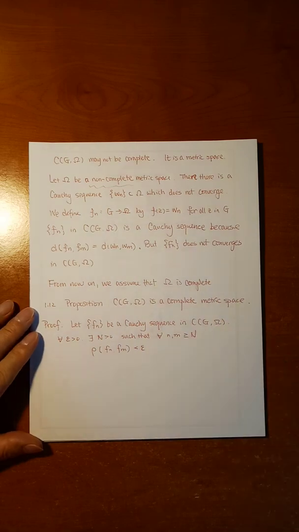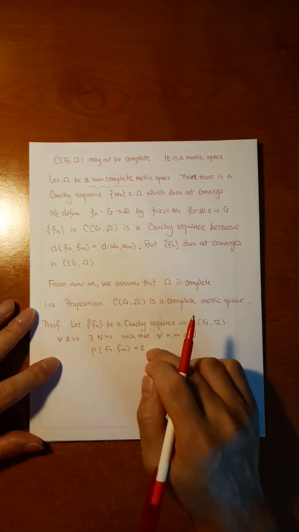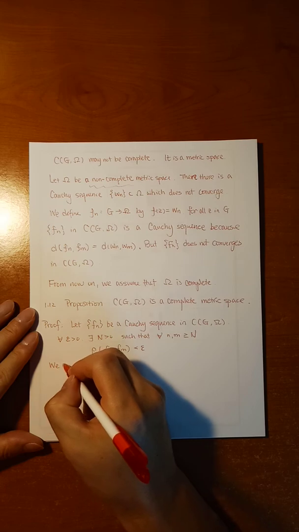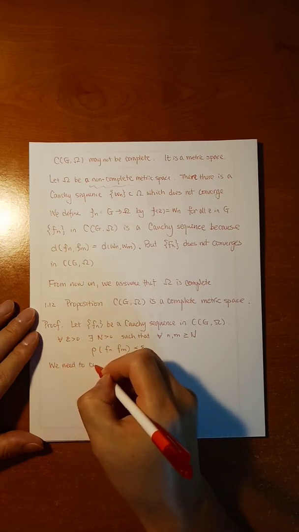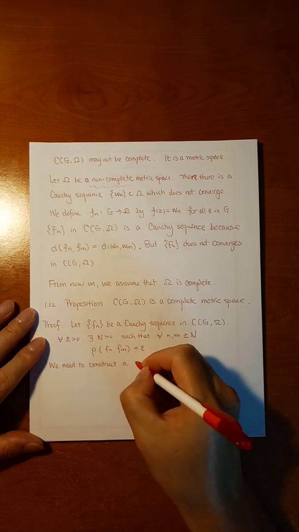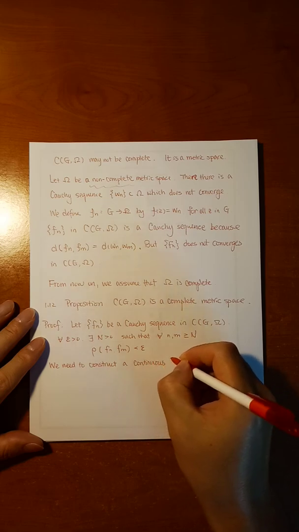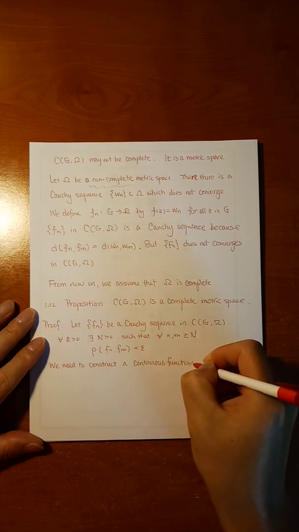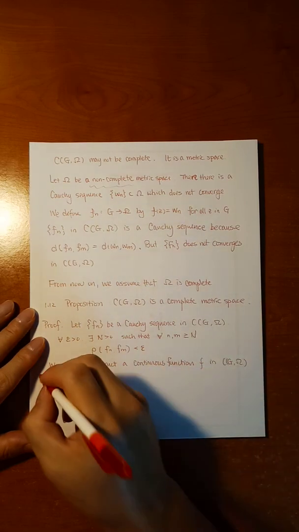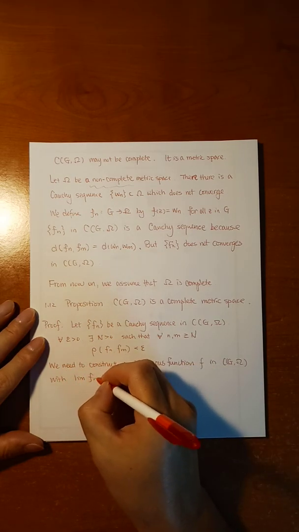So first of all, we have to find the limit. We need to construct a continuous function f in C_G(Ω) with the limit of f_n equal to f.